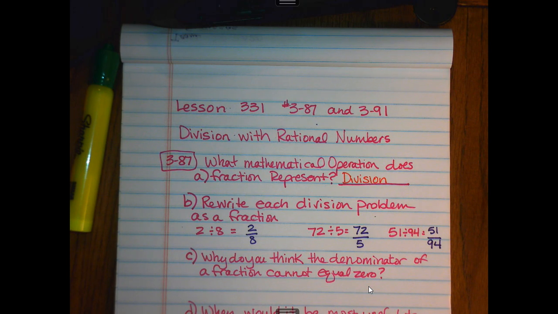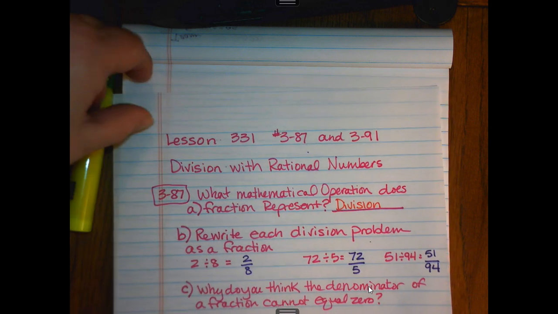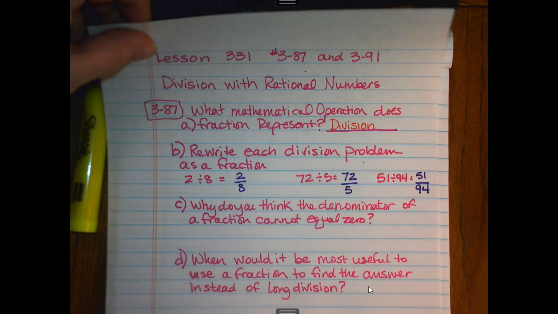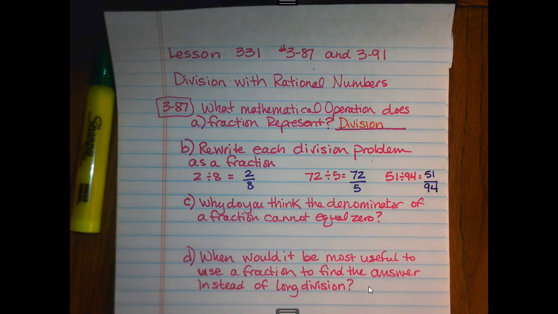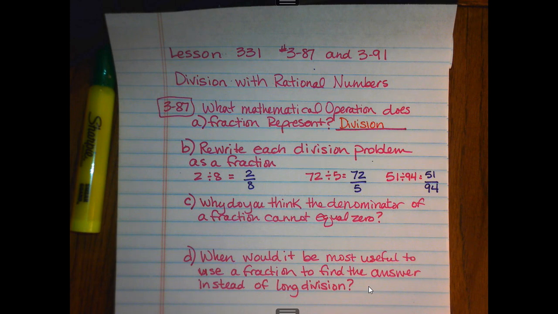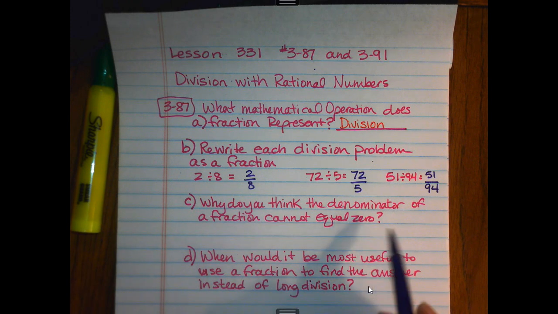We have a clarification question for us to analyze this whole idea of fractions and what can actually be in the denominator and the numerator. And our question is, why do you think the denominator of a fraction cannot equal 0? And I'd like you to think about that for a moment or two.